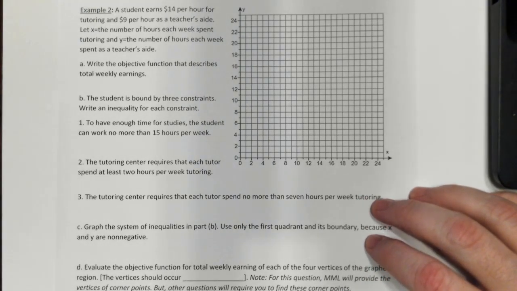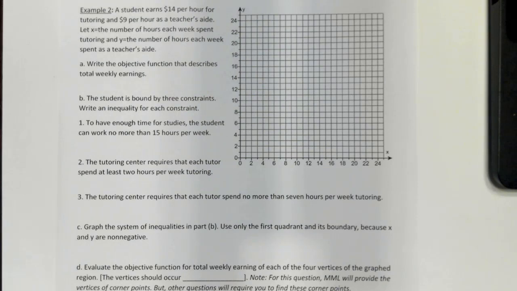So a student earns $14 per hour for tutoring and $9 per hour as a teacher's aide. That's TA. Let X equal the number of hours each week spent tutoring, and Y is the number of hours each week spent as a teacher's aide. All right. So the objective function is what we're trying to maximize. In fact, later on it asks us to maximize the amount of money that the student can make.